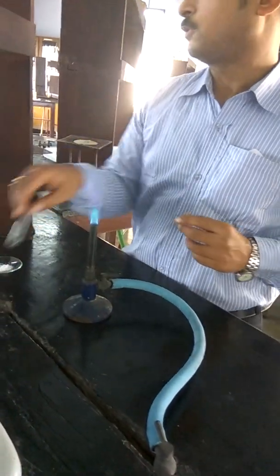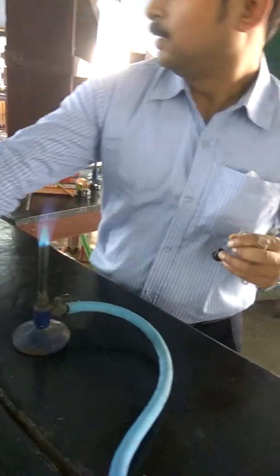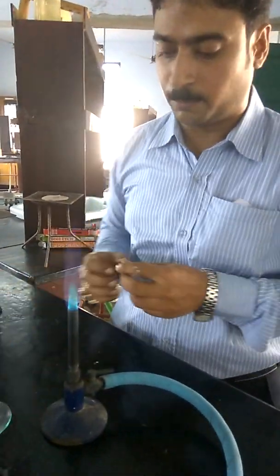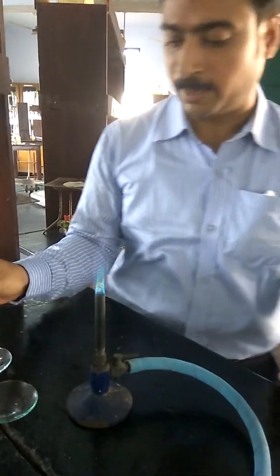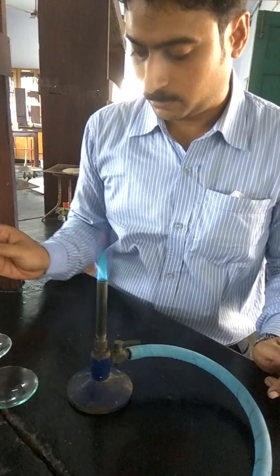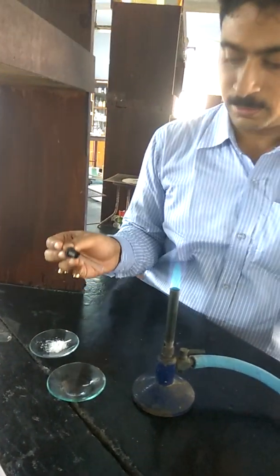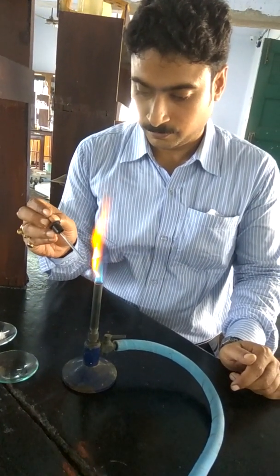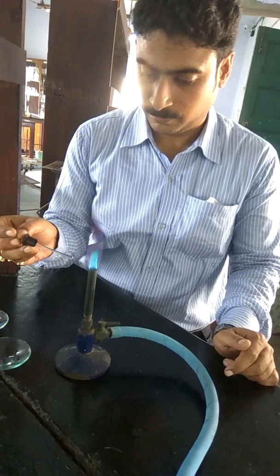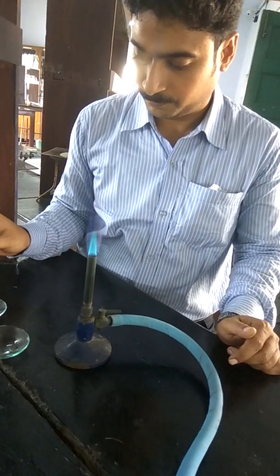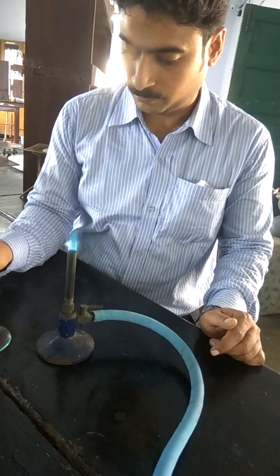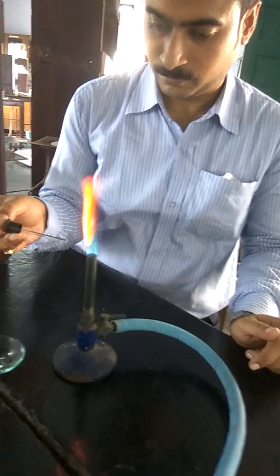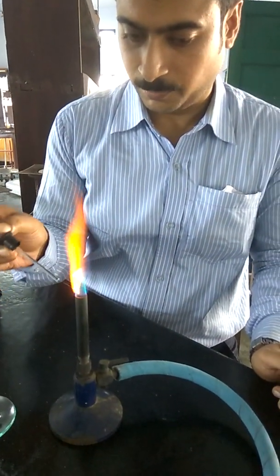Finally, we will discuss about strontium. In this case, you will observe a bright, persistent crimson red coloration. This is persistent, not like calcium. Crimson red coloration.